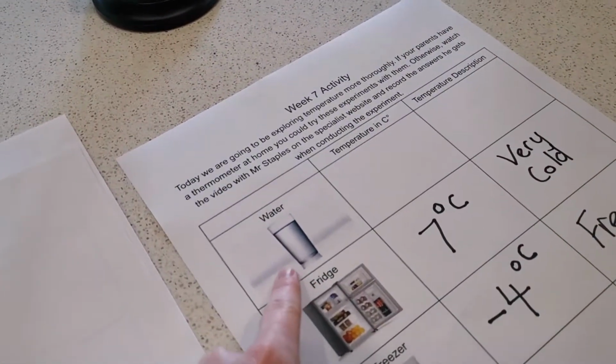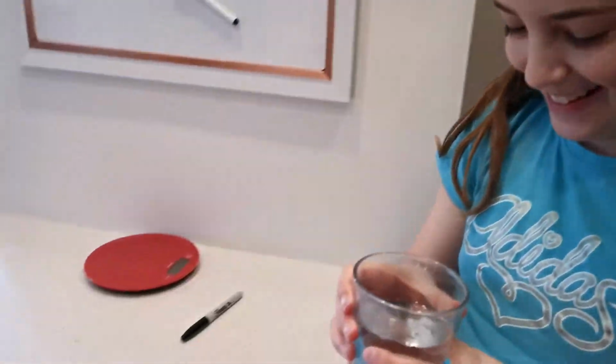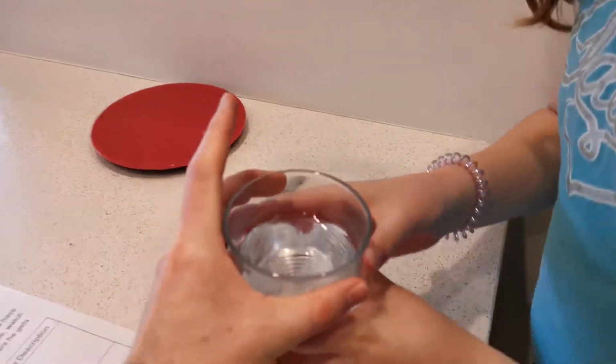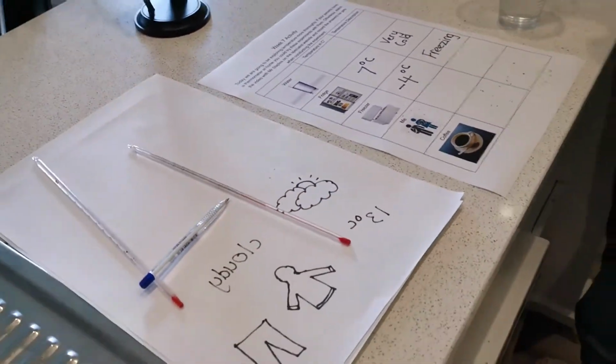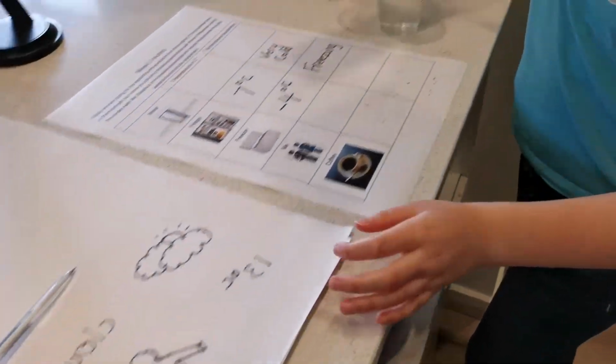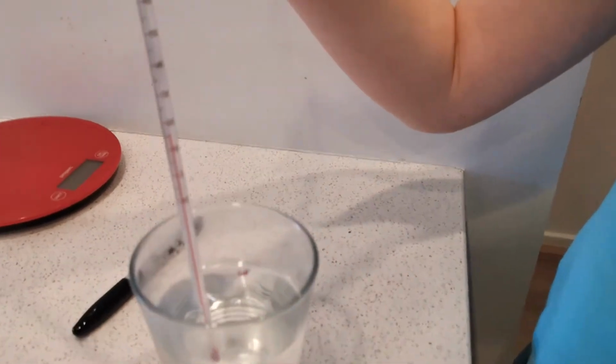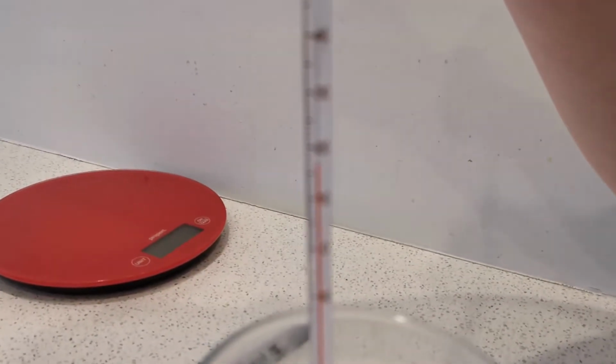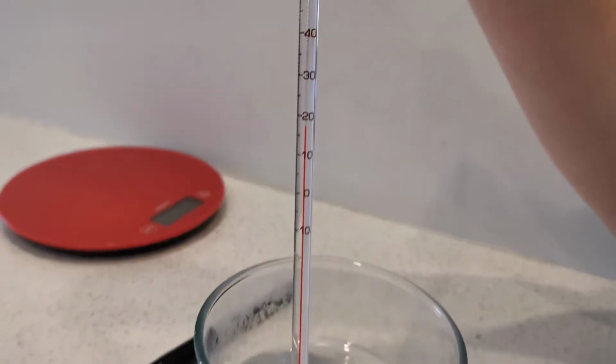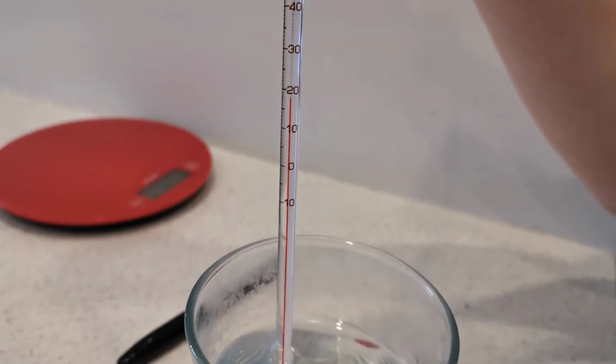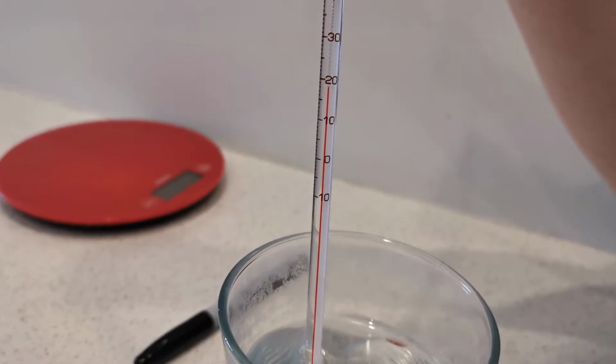Next, let's try some water. Okay, let's do this glass of water now. So, Amelia, can you grab a glass of water I've got over there? Can I drink it? Not this time. All right, now you can put it down, and I want you to get one of our thermometers and put the little red bit in the water and see what temperature the water is. And I'm going to look, we're going to watch this number if we can. Let's see if I can focus on it. There it is. Okay, the temperature of the water.